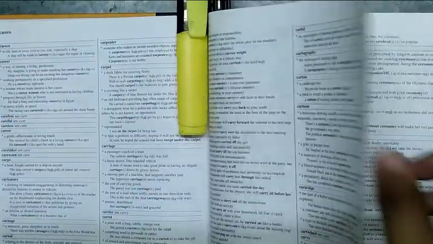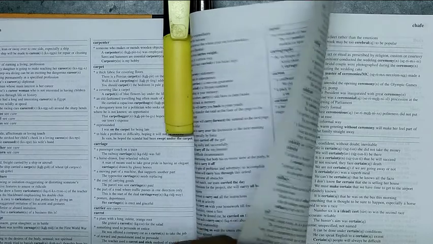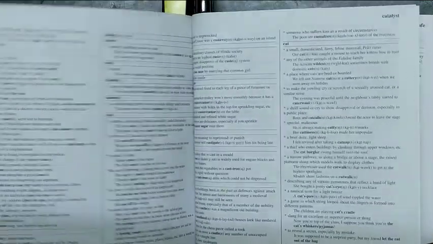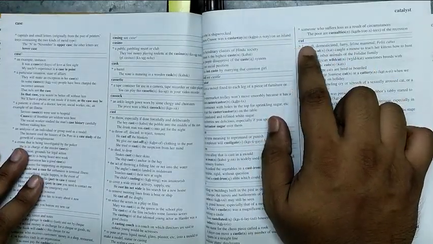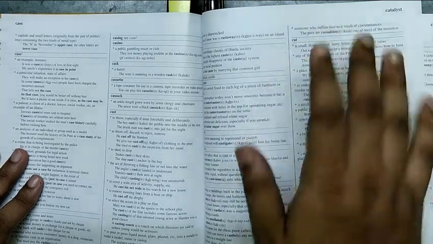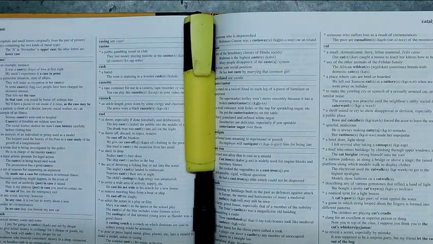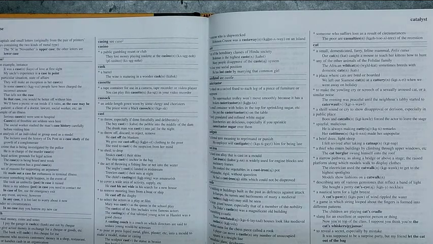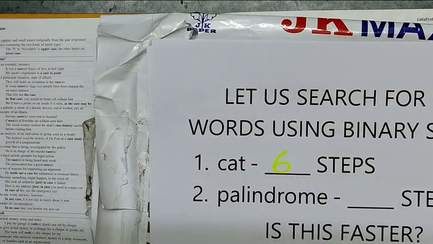So we are at step number 6. Now, if I halve this, and finally, after 6 steps, we have the word cat. Voila. So, see, it was faster, ain't it? So, how many steps did it take us? Well, for searching the word cat, it took us 6 steps, right?